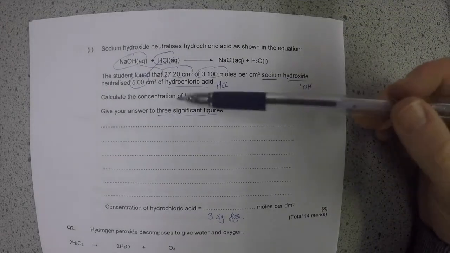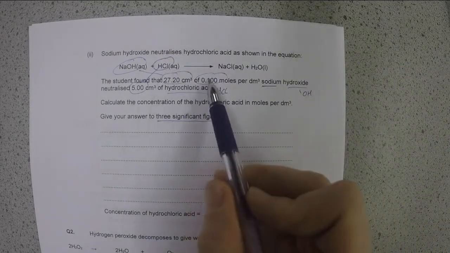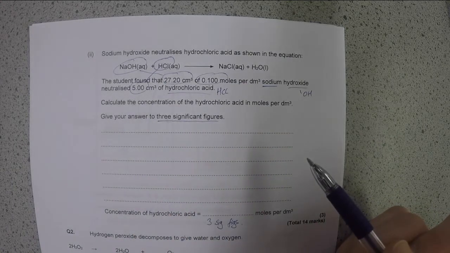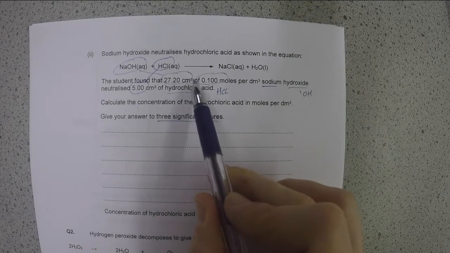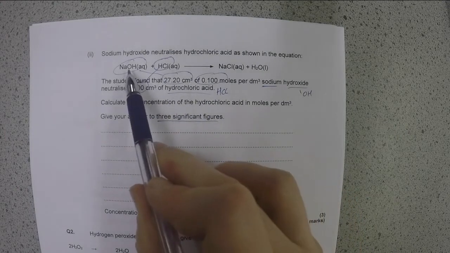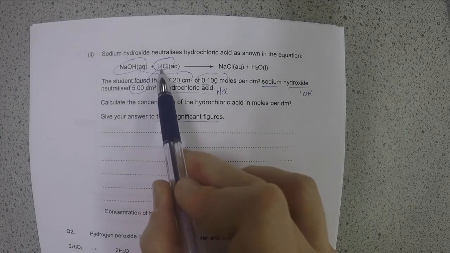So, I want to find the concentration of hydrochloric acid, but I've got more information about NaOH. So what I'm going to do is use that information to work out the number of moles of NaOH. If I've got the moles of NaOH, I can work out the moles of HCl.